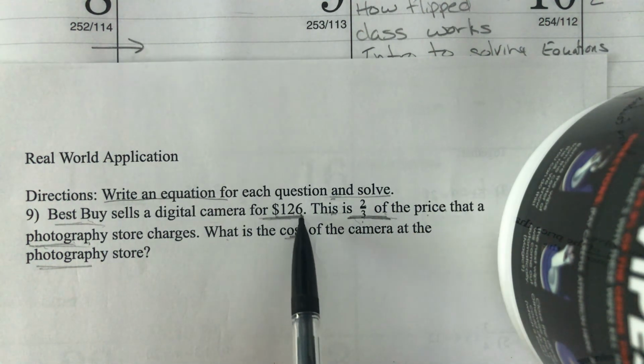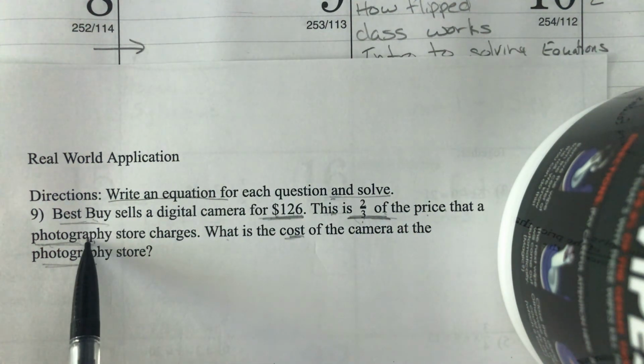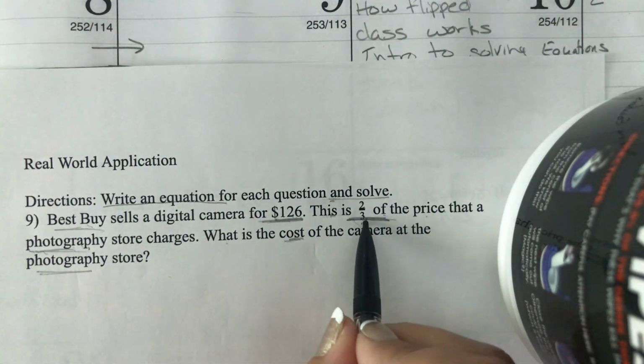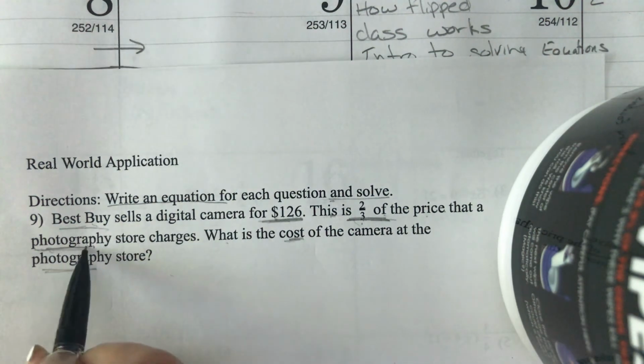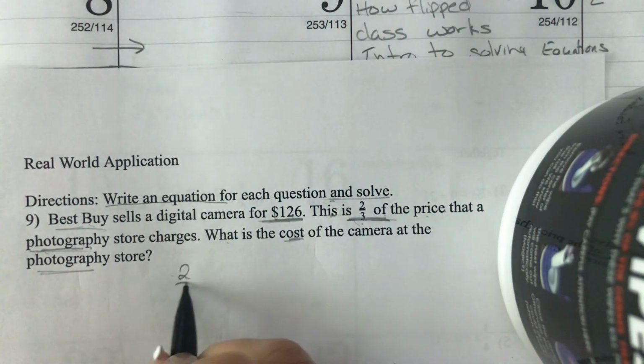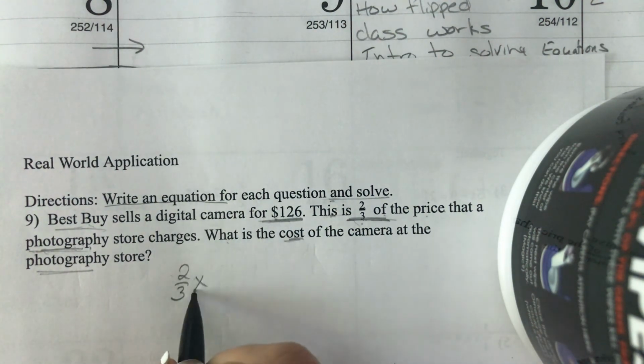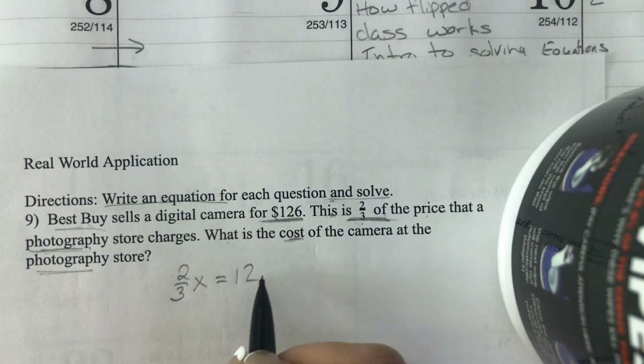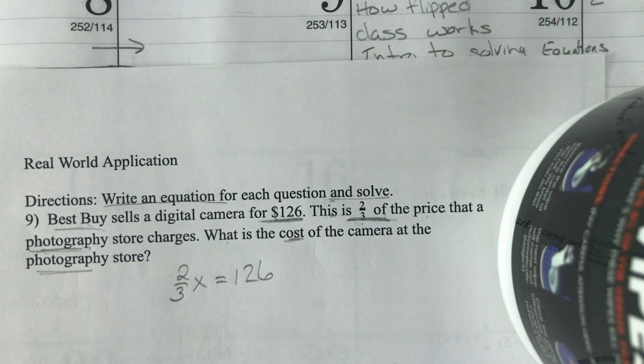So I hope you're saying that the photography store is more expensive. So what we want to do is find what 2/3 of the photography store is. So we've got 2/3 times what the photography store sells, and that should equal 126.